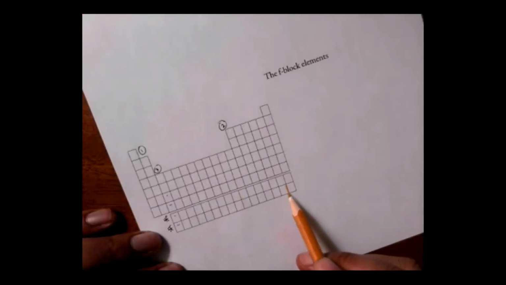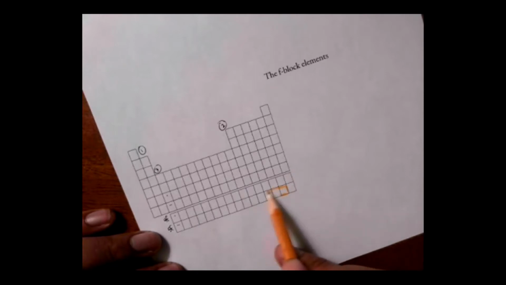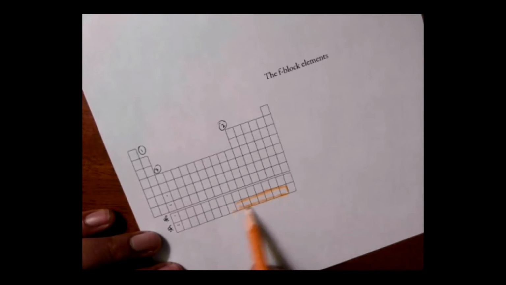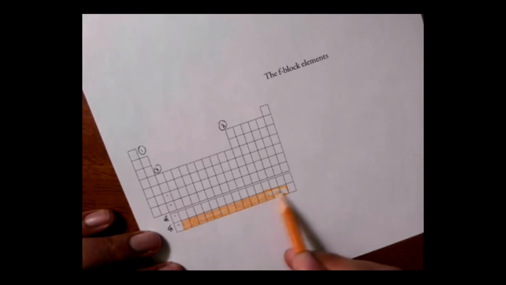Now, anybody know why I'm not coloring these two over here? If you can, hit me in the chat and let me know why Mr. Thompson is not coloring the very last one of this row, okay? All right, so this is 5F.